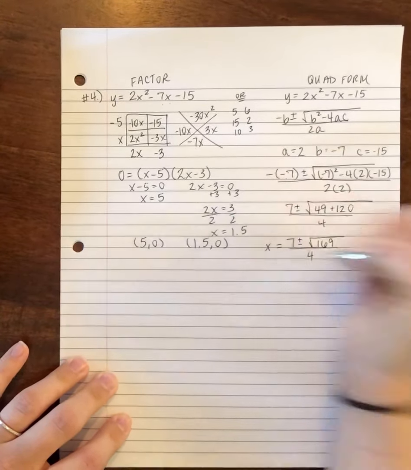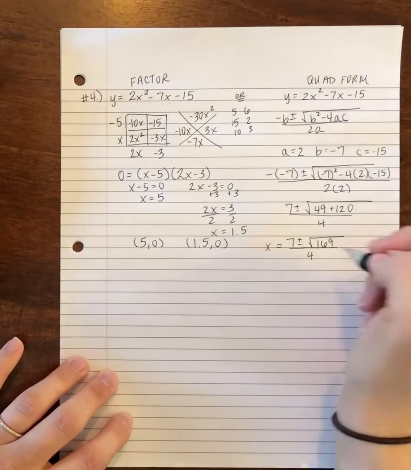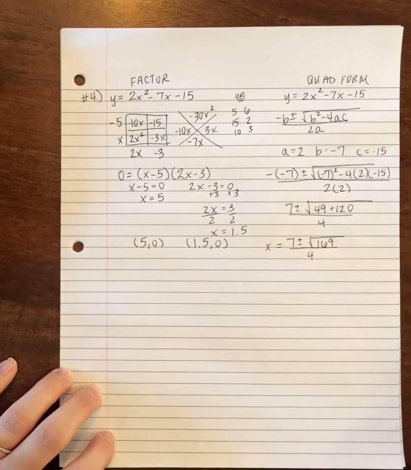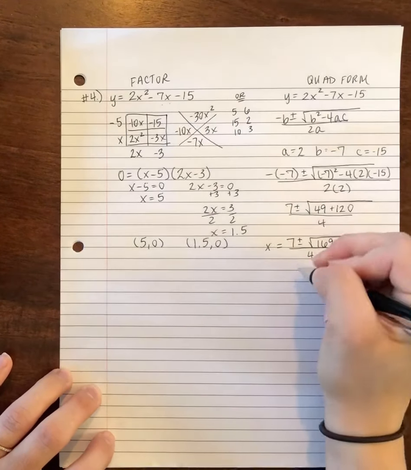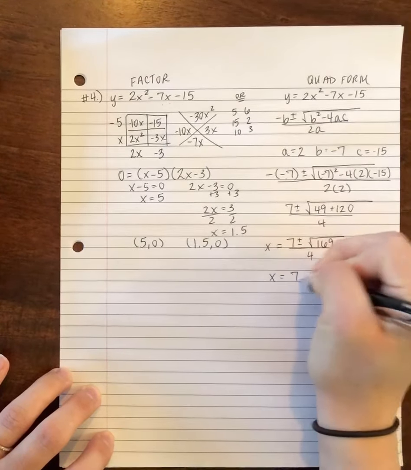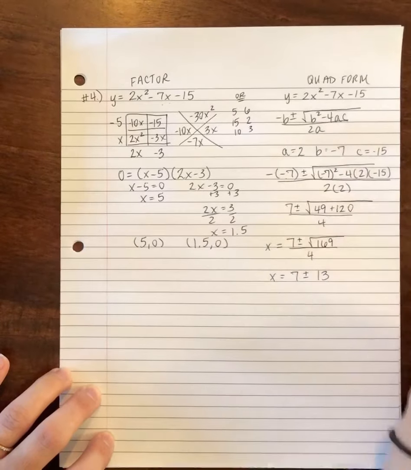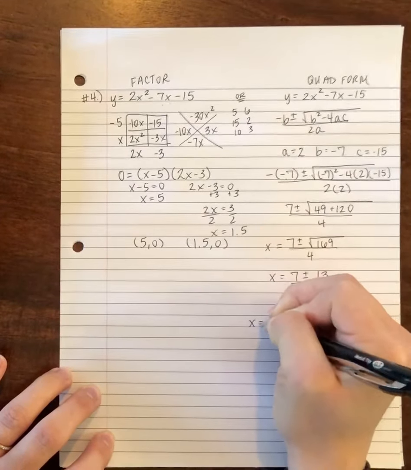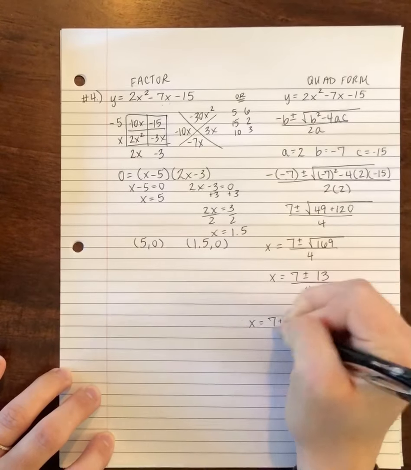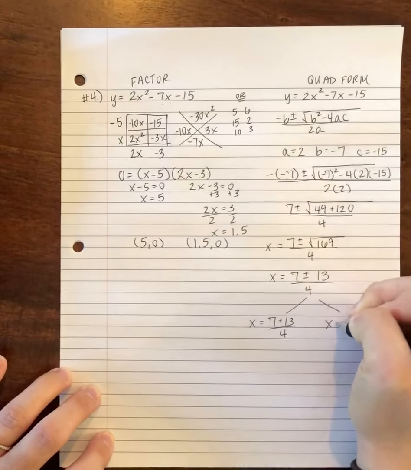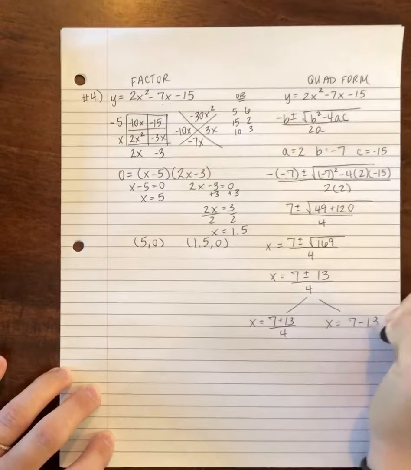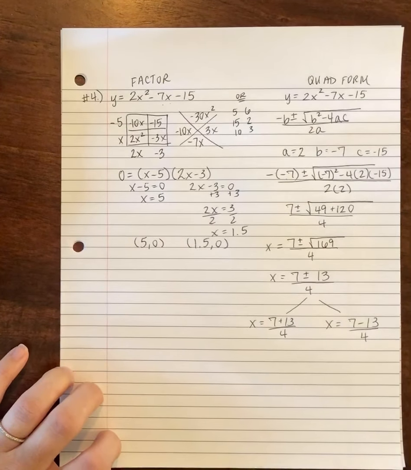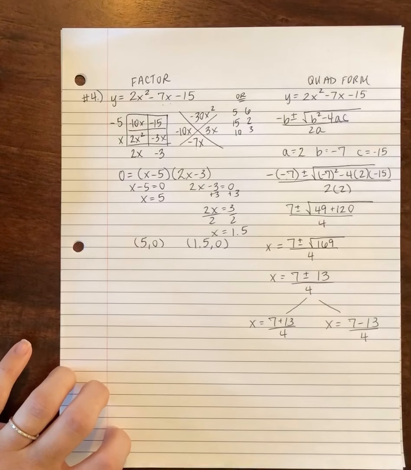Remember, this is what x equals. Sorry, I was forgetting that. First, this is nice. The square root of 169 is 13. So I have x equals 7 plus or minus 13 over 4. And now I can split it. X equals 7 plus 13 over 4. X equals 7 minus 13 over 4. Okay. Finishing up here then.